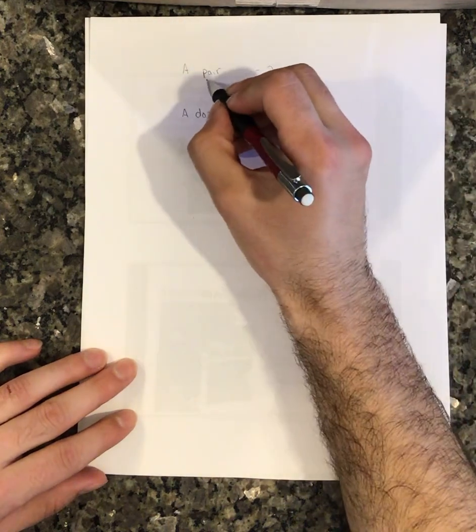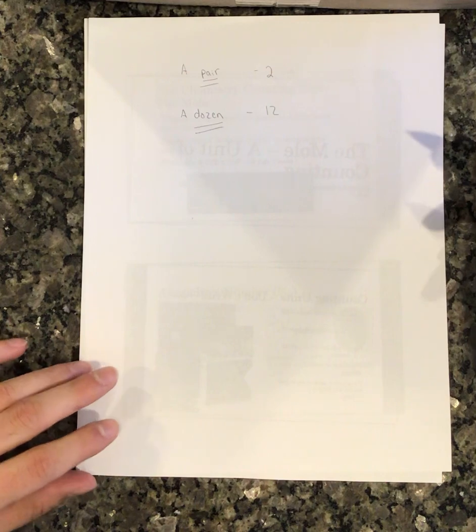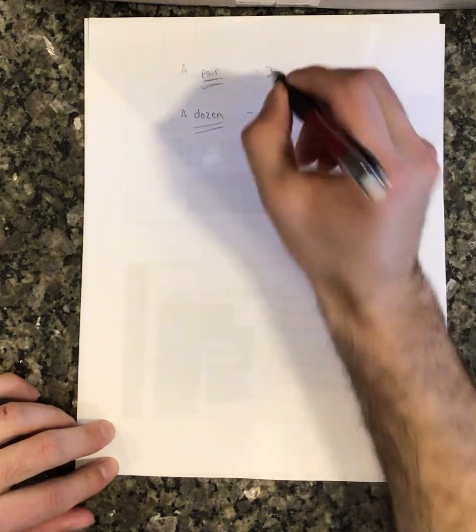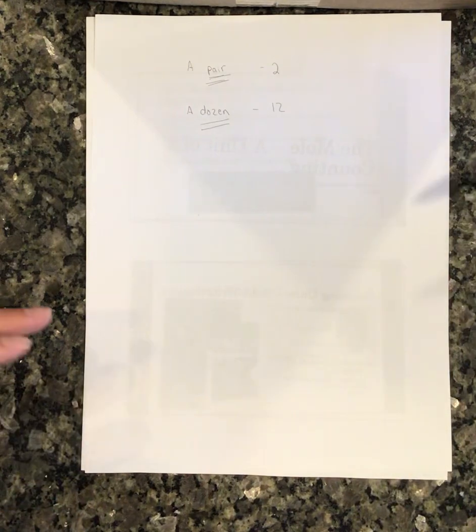Okay, so these names here represent a number. So if I had a pair of pliers, I would have 2 pliers. If I had a pair of pencils, I would have 2 pencils. So this name pair means 2. This word dozen means 12.